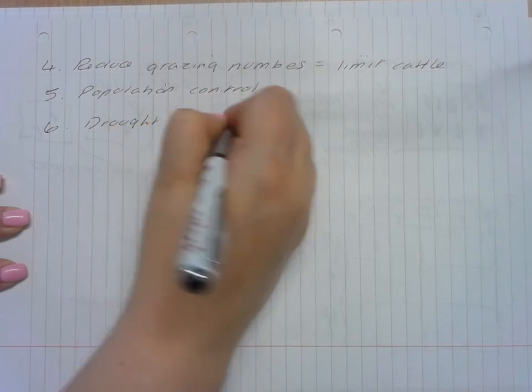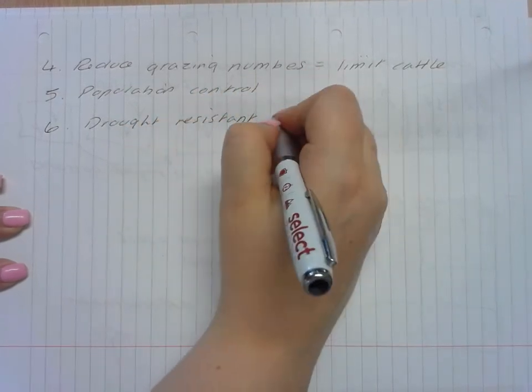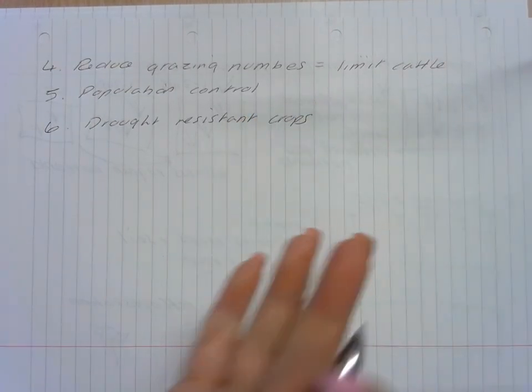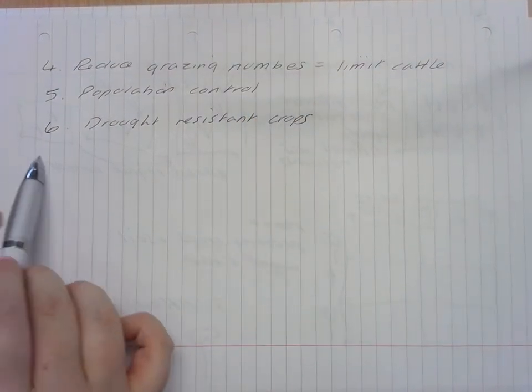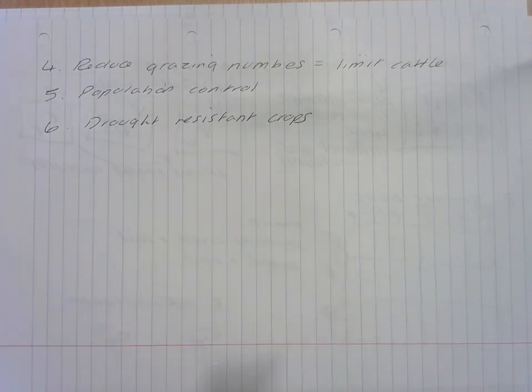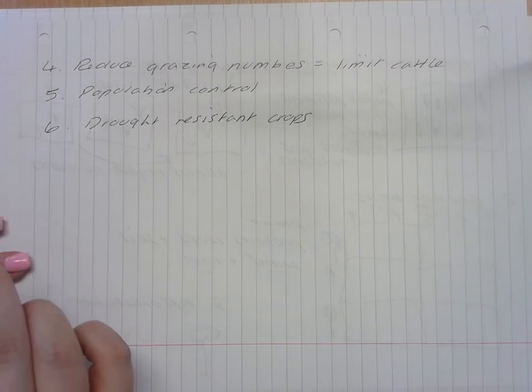Now, obviously, these are more expensive, the seeds, to buy than the others, so that is a negative to it if you were going to weigh it up. But you could plant drought-resistant crops that would grow through the climate change and keep the soil tied together and protect the soil and provide food for the people.